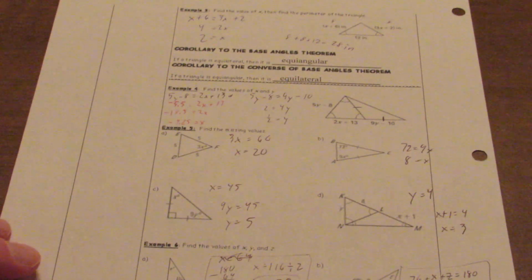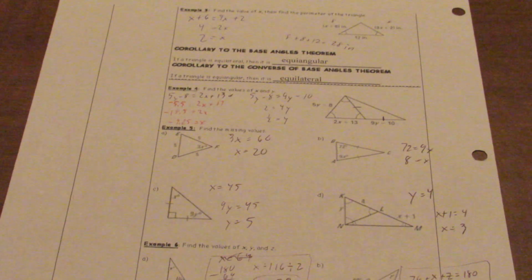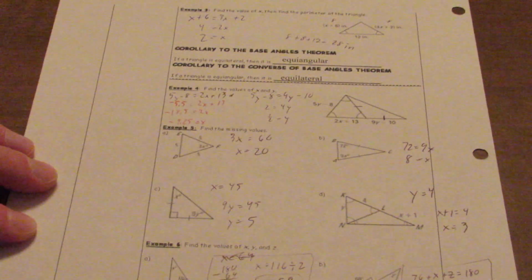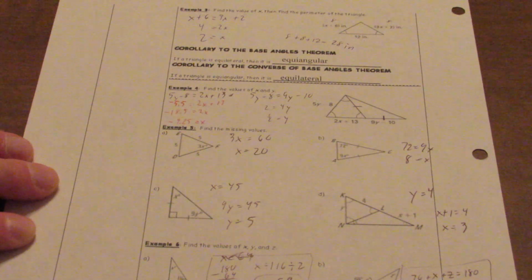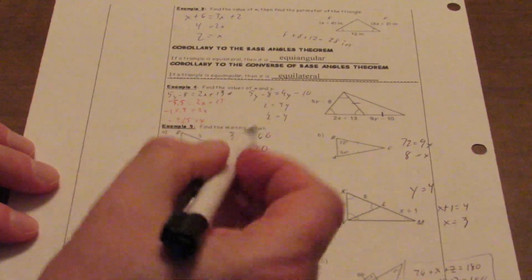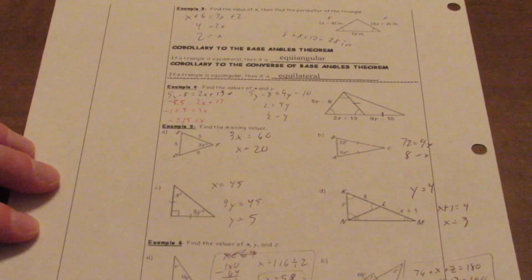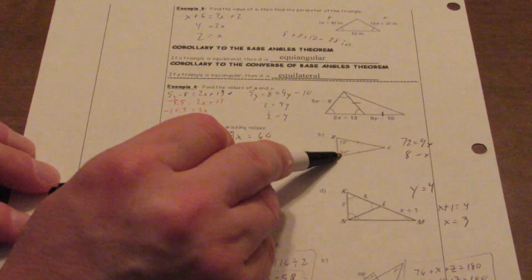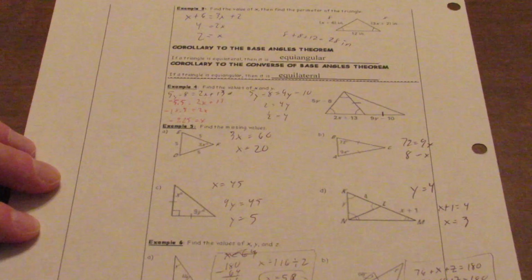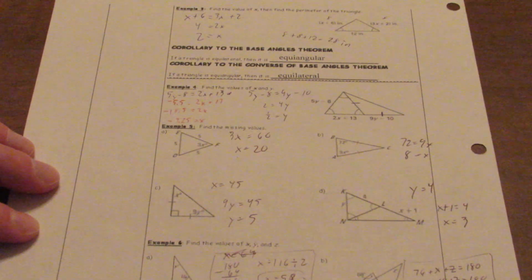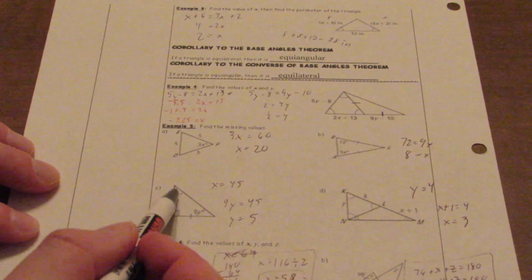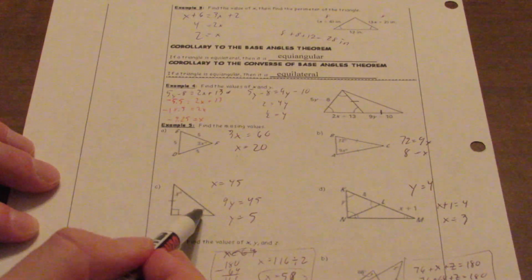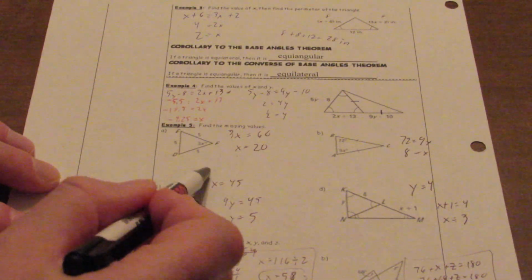Example 3. We're looking again at what they give us is congruent. So we have sides that are congruent, so all our angles are congruent. So 180 divided by 3 means they all have to be 60. So 3x equals 60. Here, these two are equal, so these two have to be equal. So 72 equals 9x. Here, these two sides are equal. My angle's 90, so both of these have to be 45. And I solve that.